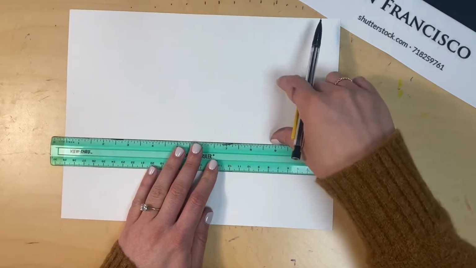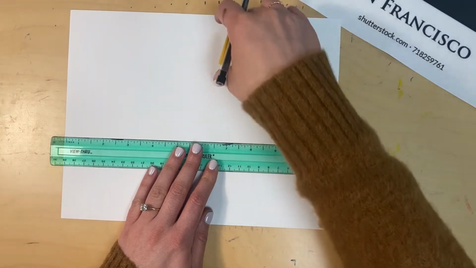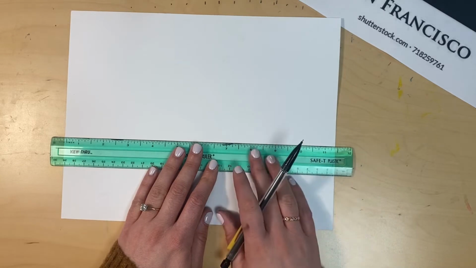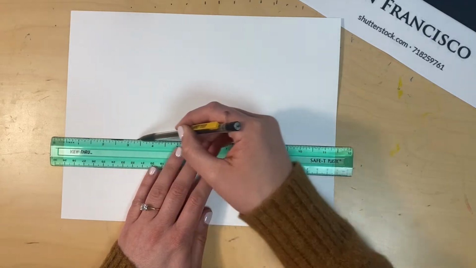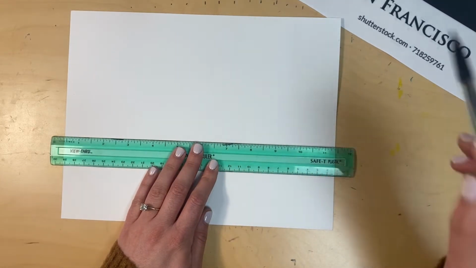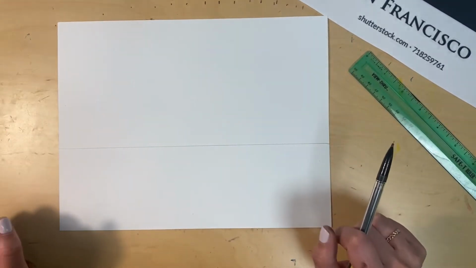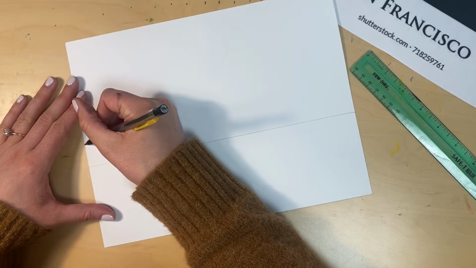We need some space to draw the buildings of our city, and then we want some area above that for the sky. Below we'll have the area that will be the water. So you can think of this as a city on the water. This line isn't really in the middle, but it's just a little bit below. Then you could start drawing your city.